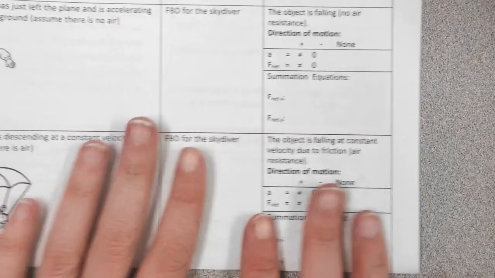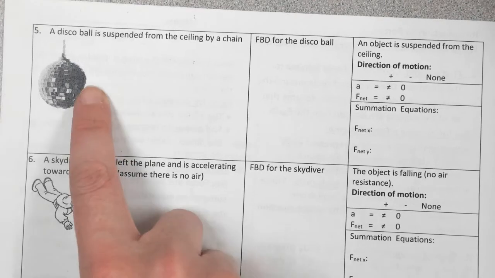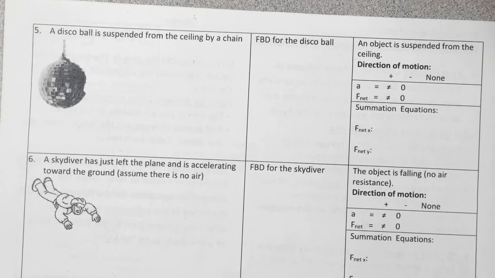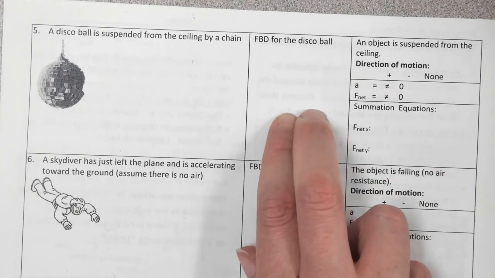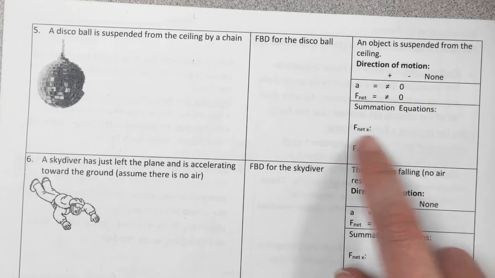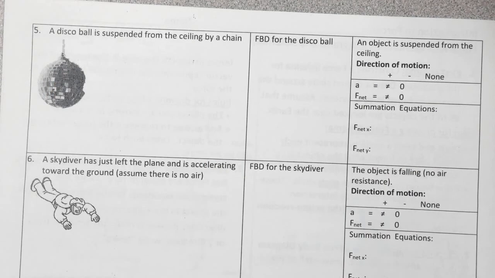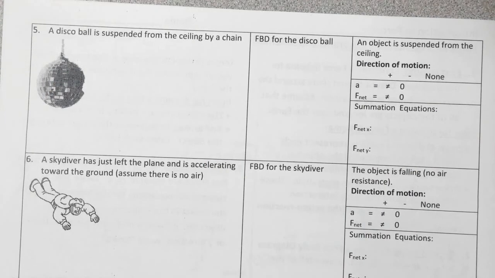I kind of want to skip the disco ball. Is there much difference between the disco ball and our bucket in the well? Not really. The disco ball isn't moving, but it's still not accelerating, right? So that means the free body diagram is the same. The acceleration is both equal to 0. The summation equations are the same. So this one's just the same, it's just staying still.